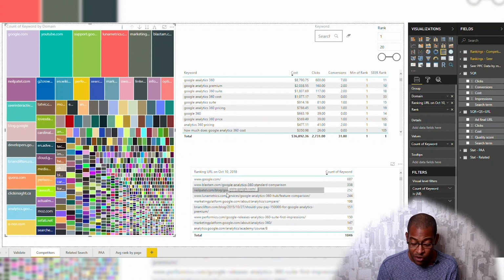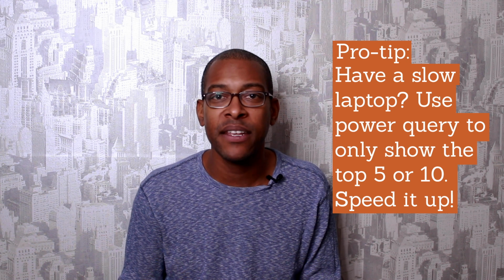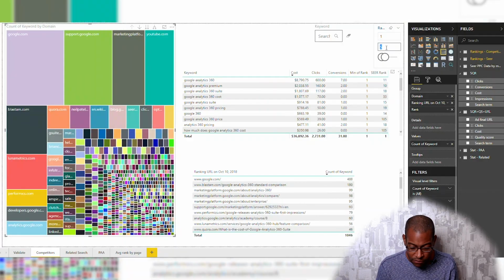Then I'm looking at their URLs and how many unique keywords they're ranking for to that URL. So nobody really goes to page 2 very much. So maybe when I'm looking at my competitors, I want to see where people are able to break into the top 5 or top 10. Here's how you do it. You put in 5, and now all of a sudden your boxes have changed a bit.